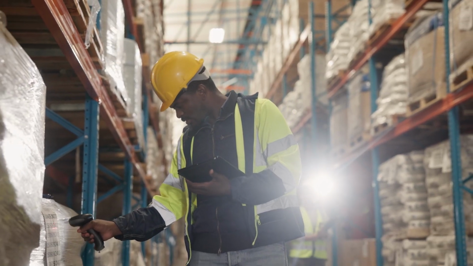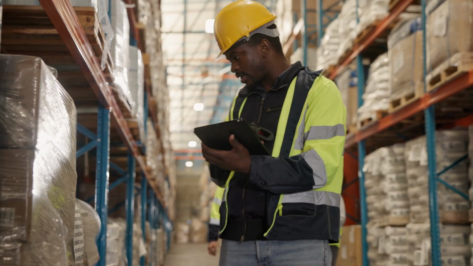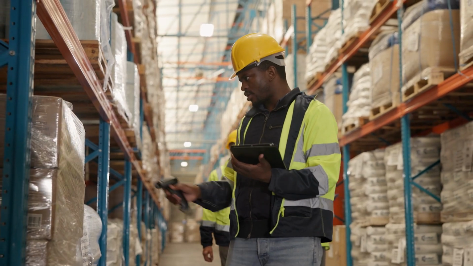Picture this, you're a hardware wholesaler, buried under a mountain of spreadsheets, frantically trying to update stock levels as your phone rings off the hook with new orders. Suddenly, you realize you've entered the wrong product code again. That sinking feeling hits you. How many other errors are lurking in your data, potentially costing you thousands?